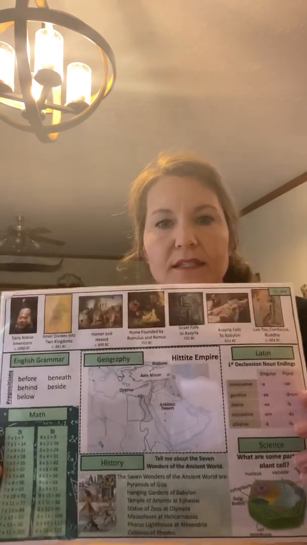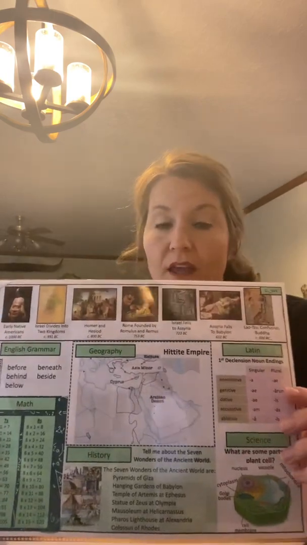Last but not least is our 7 wonders of the ancient world. Are the pyramids of Giza, hanging gardens of Babylon, temple of Artemis at Ephesus, statue of Zeus at Olympia, mausoleum at Halicarnassus, Pharos lighthouse at Alexandria, Colossus of Rhodes.